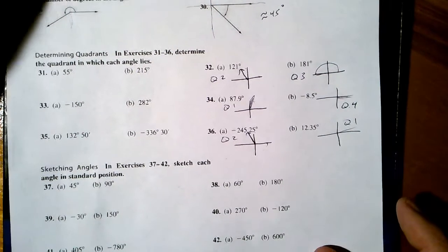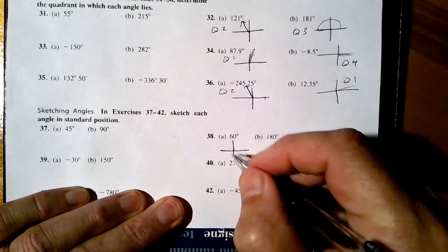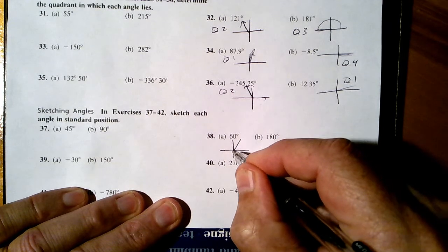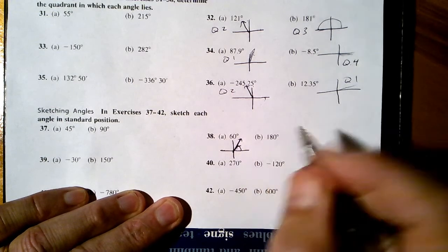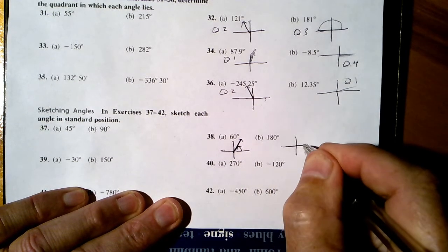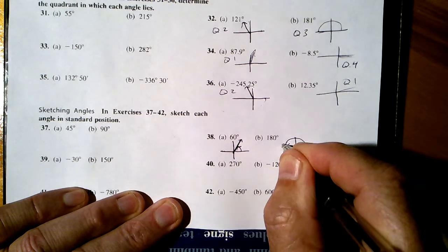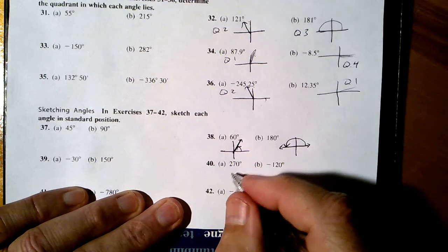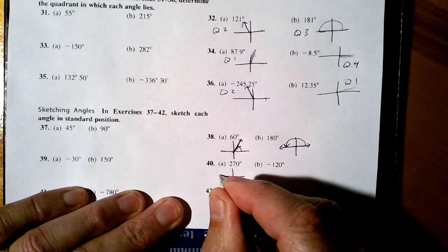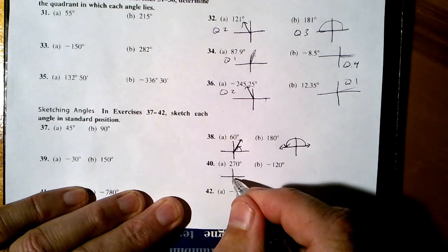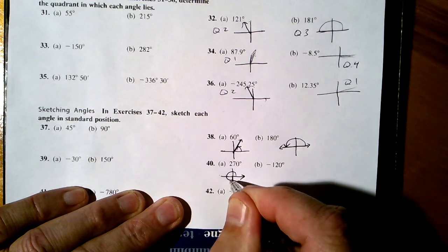Okay, sketch each angle in standard position. 60 degrees. Somewhere right around in there. There's our angle. 180 degrees, that's a forward rotation, halfway around. 270 degrees, that's 90, 180, 270. So we're here and here, but our rotation is this way.